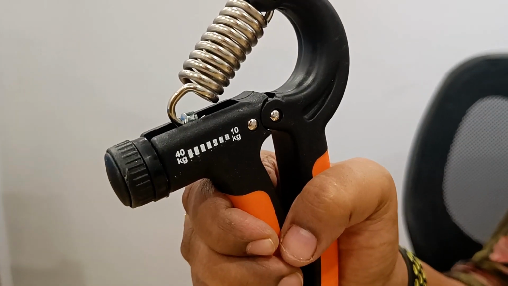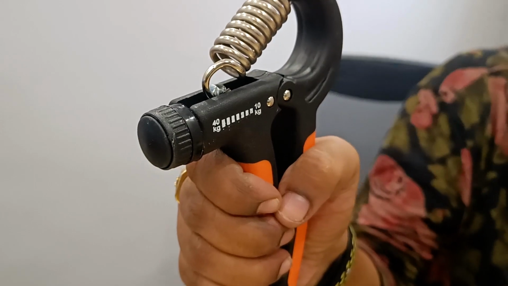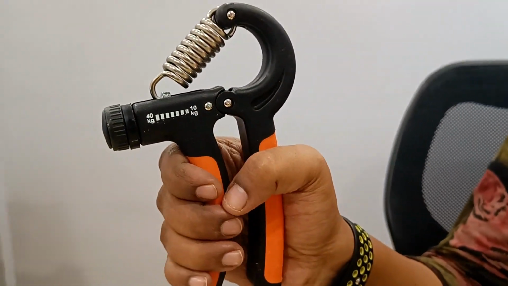How can you strengthen your wrist? Resistive wrist exerciser. You try to press against the two tongs, holding like this. There's a spring attached to it. You're trying to strengthen your whole arm like that. Extend and do it like this.